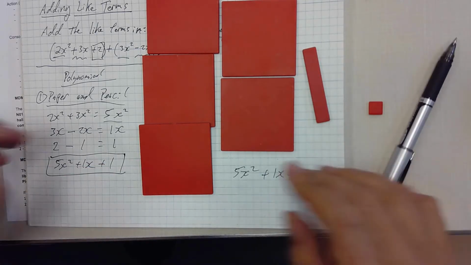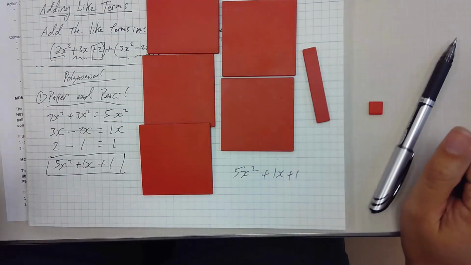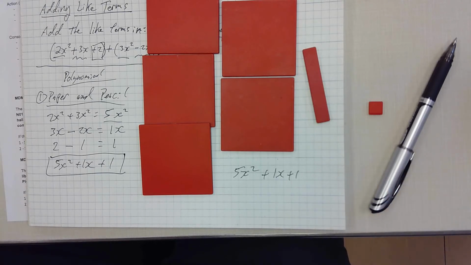All right, both methods will work. This is a way using algebra tiles. This is a way using paper and pencil. It's important to be flexible and be able to use both methods flexibly and interchangeably.